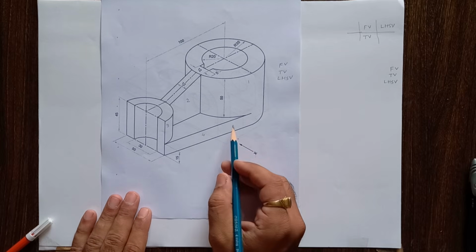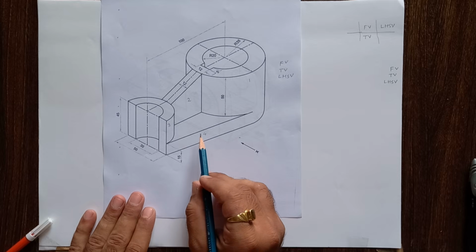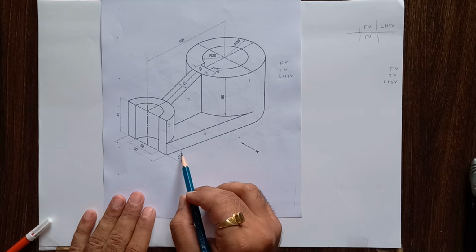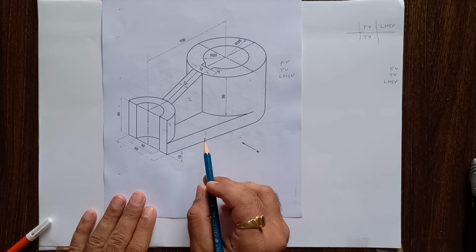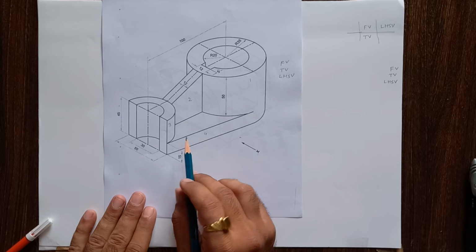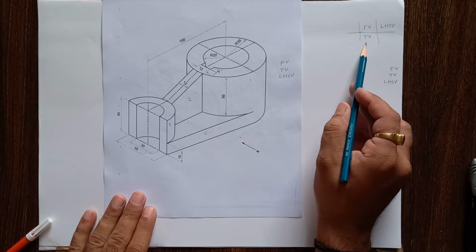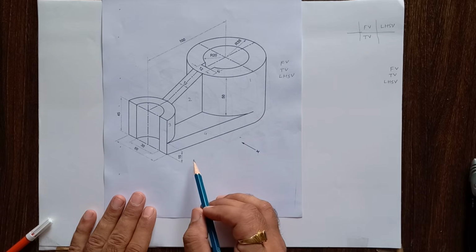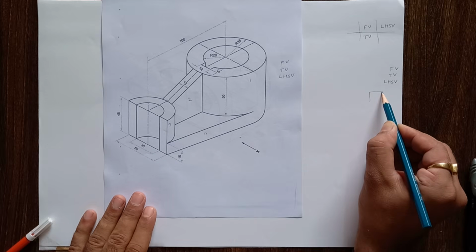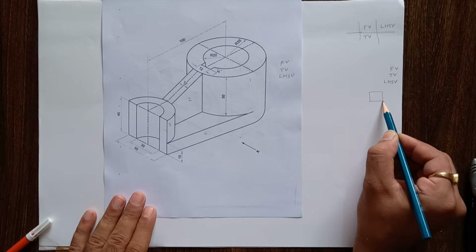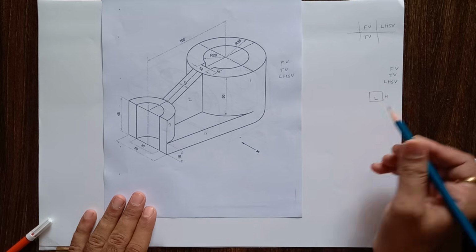Before drawing the front view, first read the drawing carefully. See the pictorial view carefully. Find the dimensions, and find the missing dimensions, because we want the overall dimensions and the detailed dimensions for the front view, top view and side view. We know that the front view shows length and height.